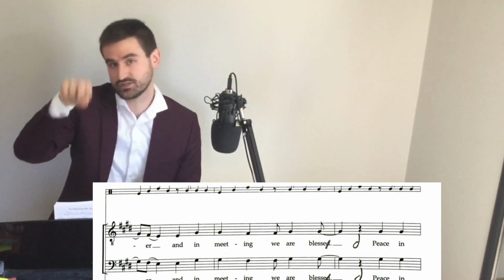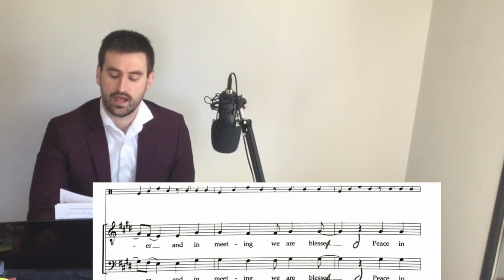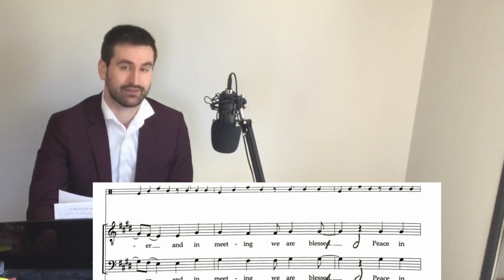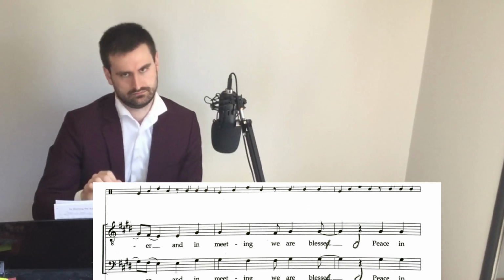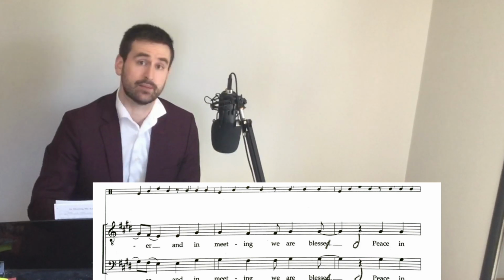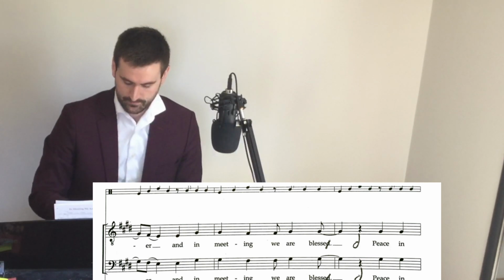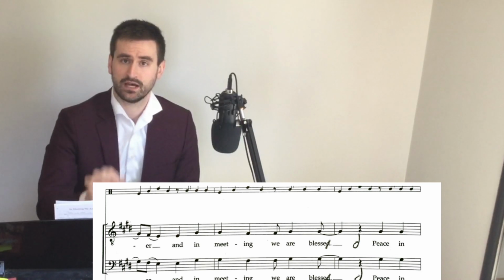rest afterwards. That's the squiggly line, in case you forgot. And we're going to add what's called a shadow vowel there, which is just an "uh" after the last consonant. So, example of incorrect shadow vowel, blessed. Example of correct shadow vowel: meeting we are blessed. It's just barely there, and really it's just there to highlight the consonant that precedes it. Okay?